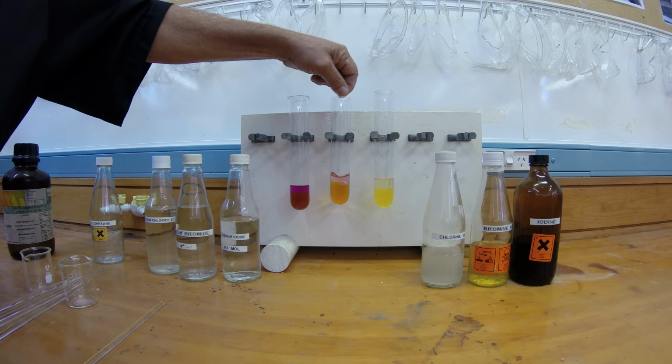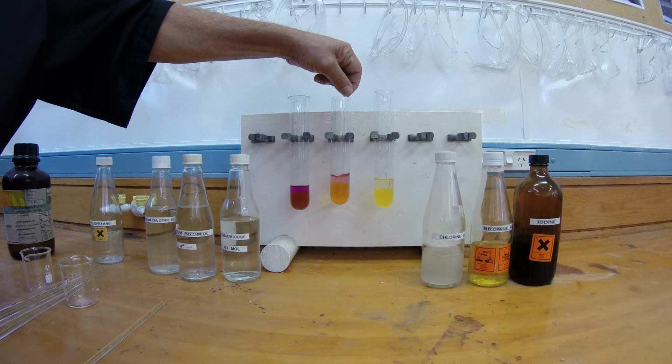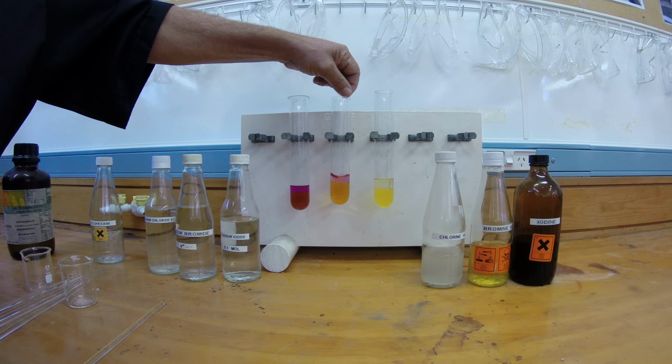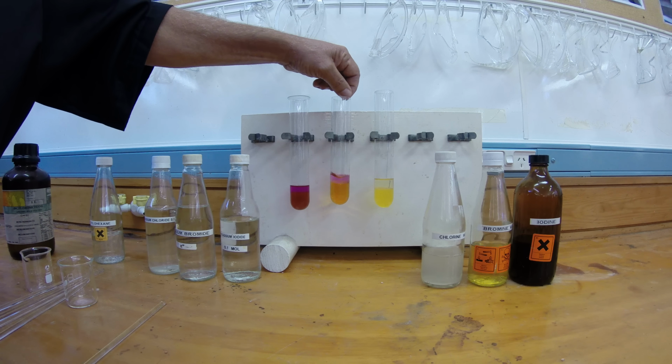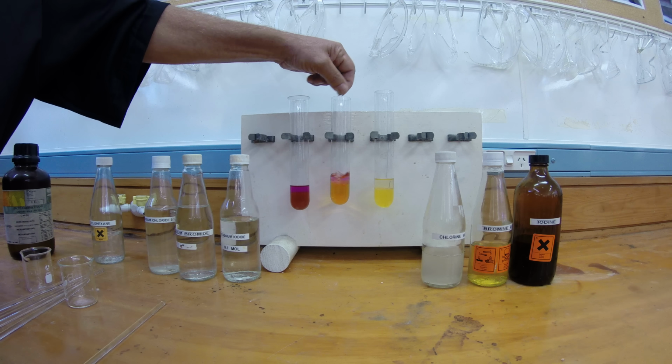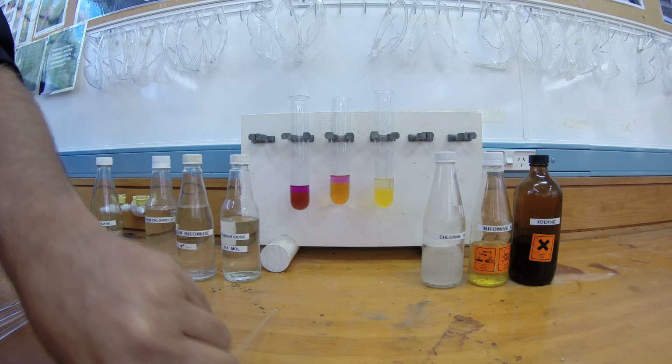What I'm trying to achieve here is to get the product, which is the coloured substance, to come out of the bottom layer and dissolve into the top layer. You can see that it's developing that purple colour. It's not as bright as the left-hand one because it's not as concentrated. The original colour wasn't as intense. So that's going okay there.